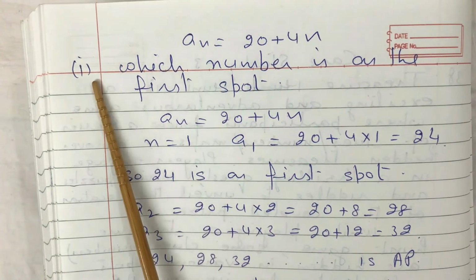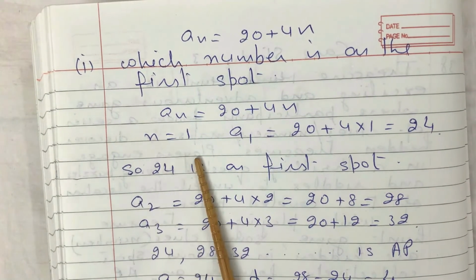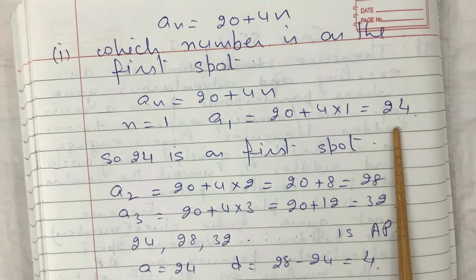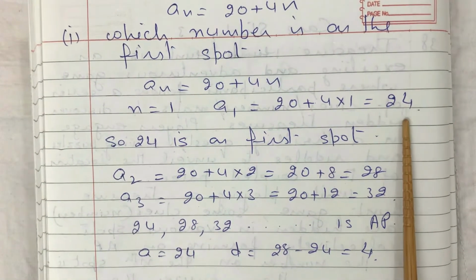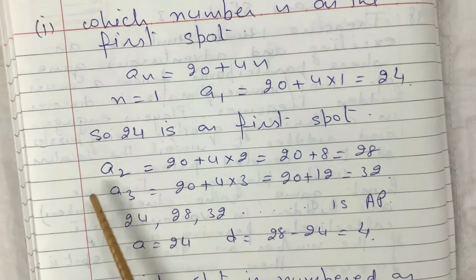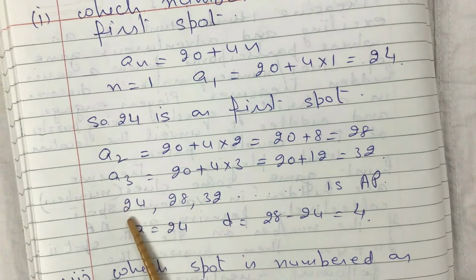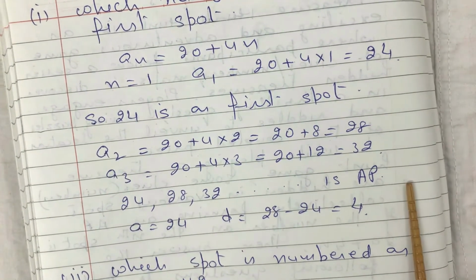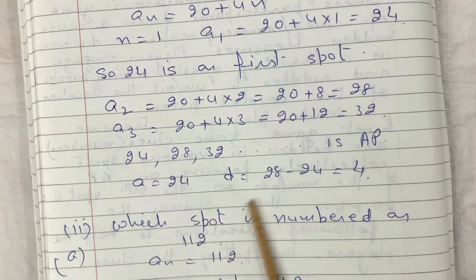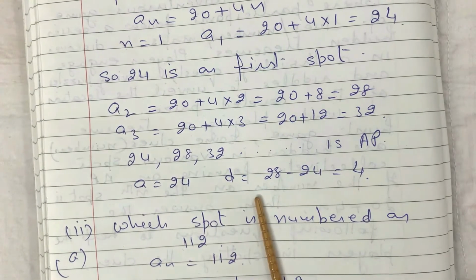Now our first question is, which number is on the first spot? Substitute n is equal to 1. So a1 is equal to 20 plus 4 into 1, that is 24. So that is the answer of our first question. Now let's find the AP. Now find a2, find a3. Your AP will become 24, 28, 32 onward. Now a is equal to 24, d is equal to 4. We have the value of a, we have the value of d.